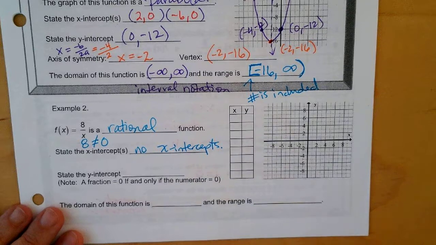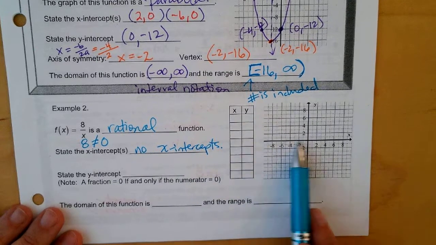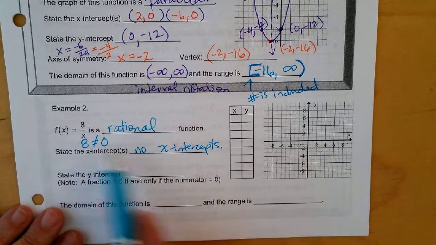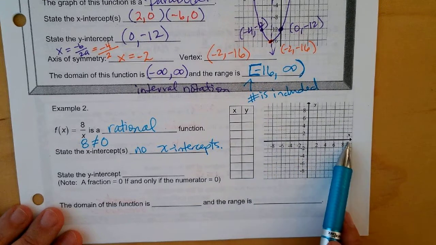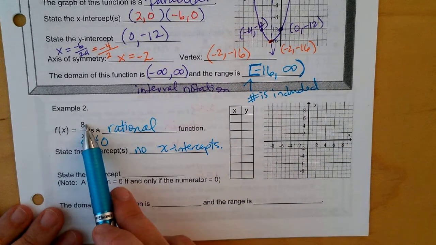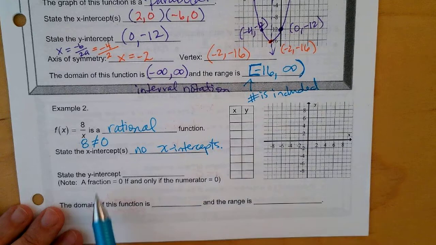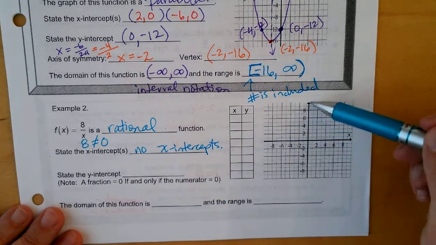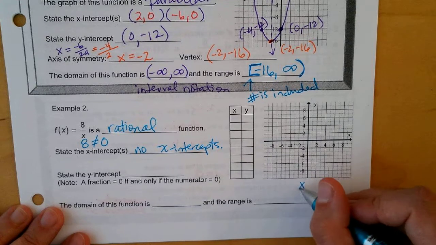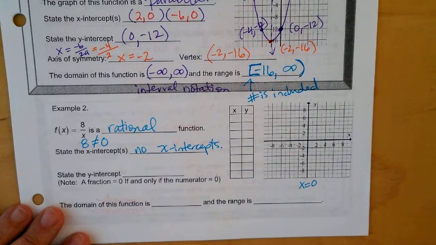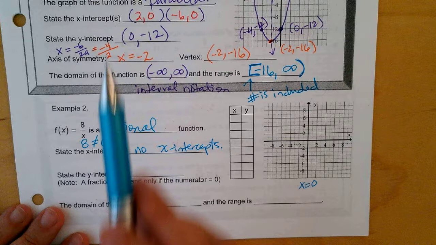Okay? Because that would be when y equals 0. So when the whole fraction equals 0, you would have an x-intercept. That means you're going to set the numerator equal to 0. For the y-intercept, we would set what's true on the y-axis. We would set x equal to 0. That's what we did in the last two examples.